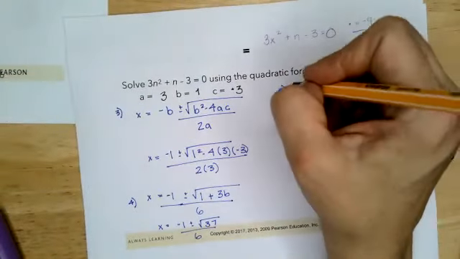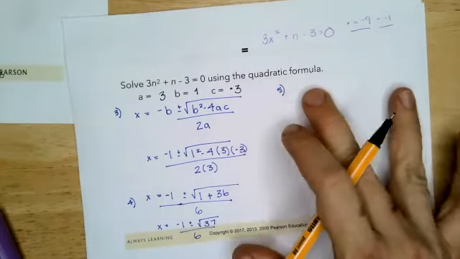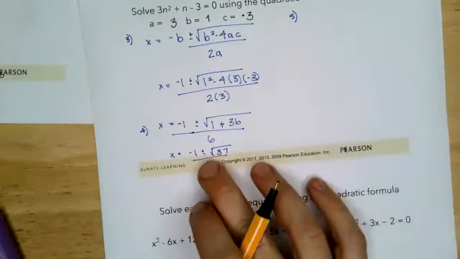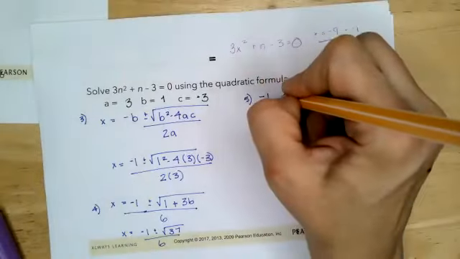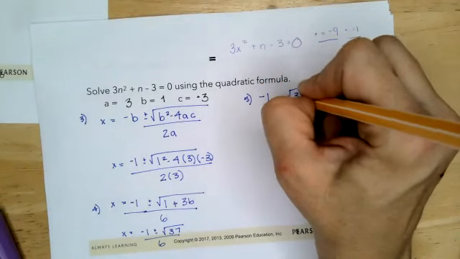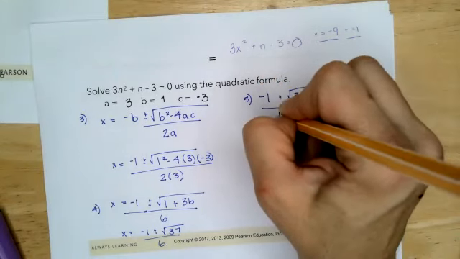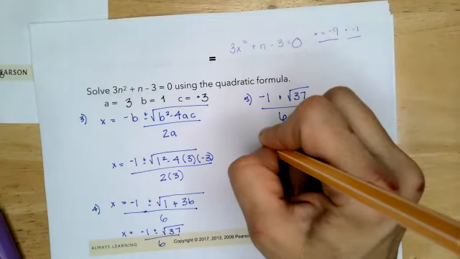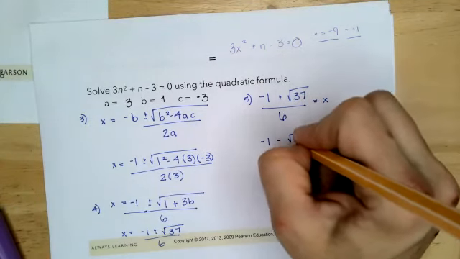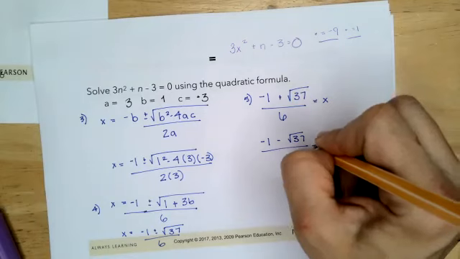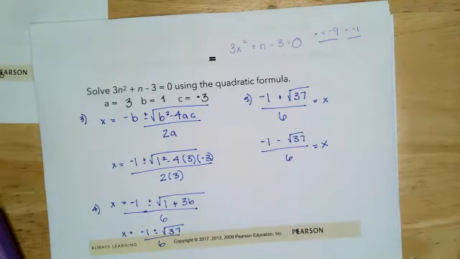Okay, so we're going to now split it based on that plus and that minus. So we have -1 plus the square root of 37 over 6 and -1 minus the square root of 37 over 6. Those are both equal to x.